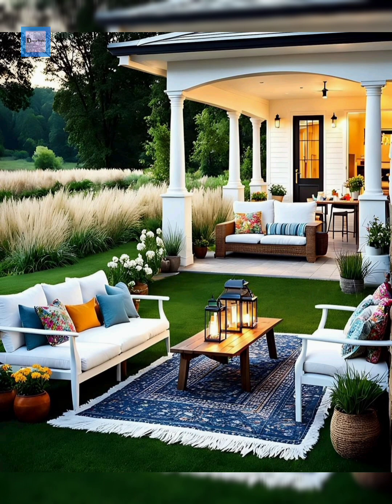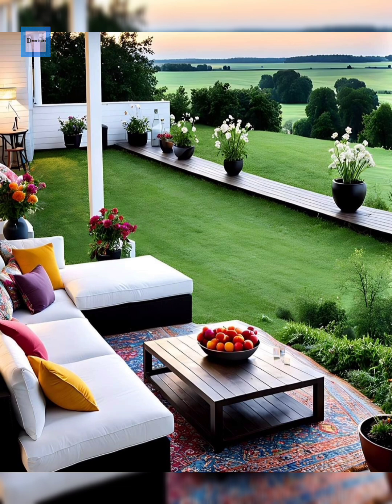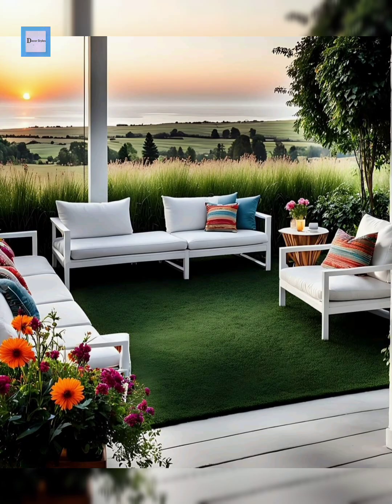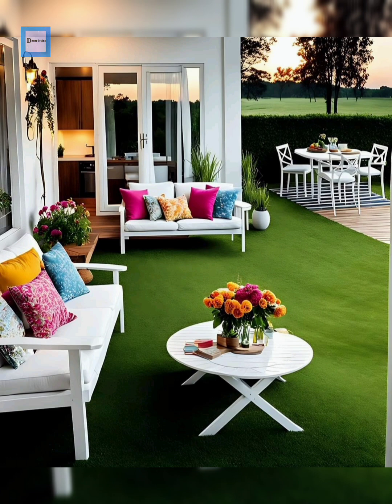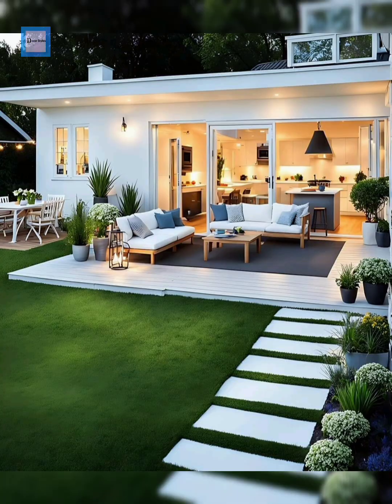Decorate your patio with plants, furniture, lighting, rugs, cushions, art, and other accessories that reflect your personality and taste. You can choose a color scheme or a theme for your patio decor, such as tropical, rustic, or modern. You can also use plants to add greenery, privacy, fragrance, or texture to your patio. Lighting can create ambience and mood for your patio at night.